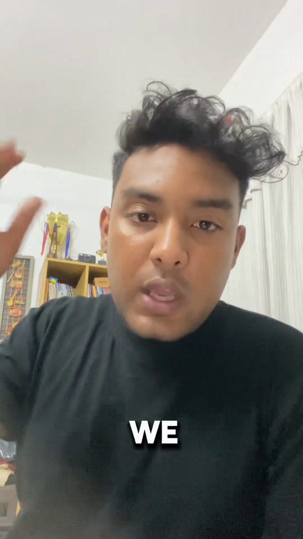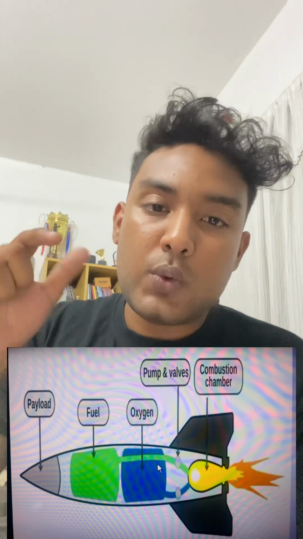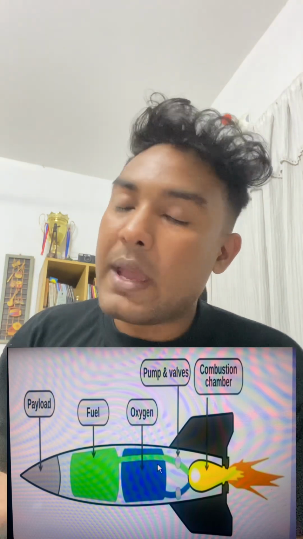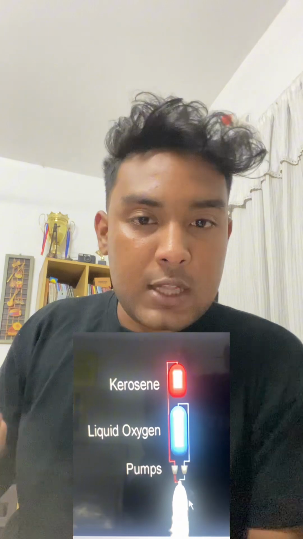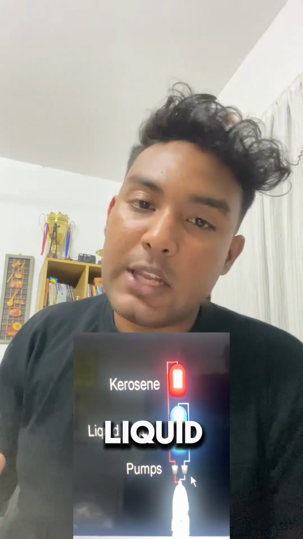Coming down from the payload, we have some fuel tanks, and after that we have oxygen tanks. SpaceX and basic rockets use kerosene as their fuel, and in the oxygen tank we have liquid oxygen.